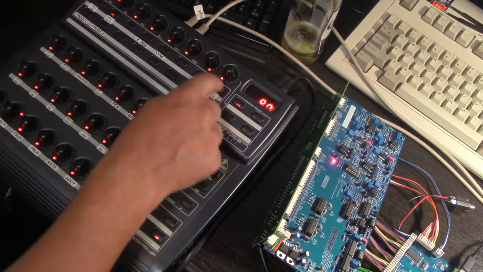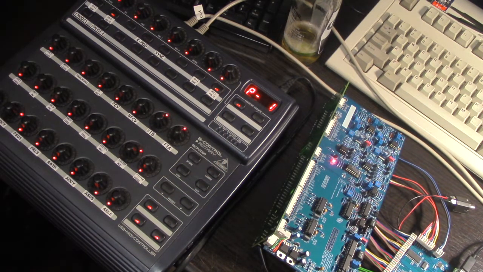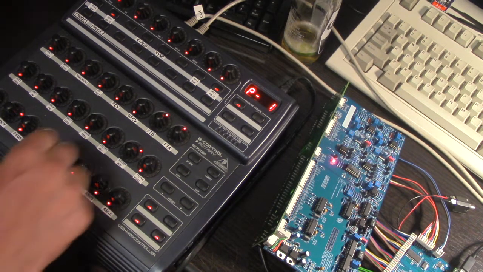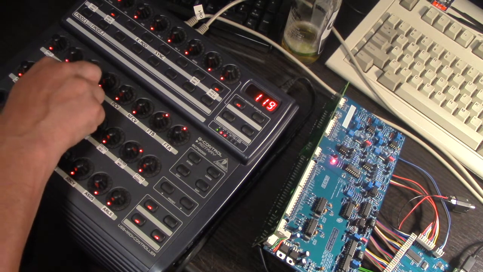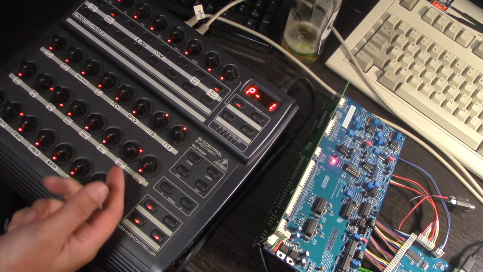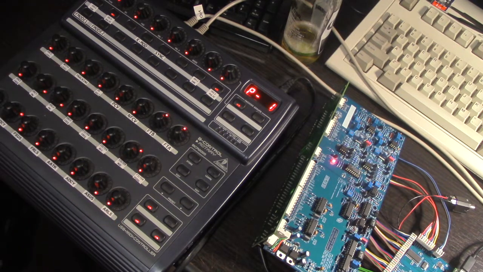Do the pulse width, and to turn on and off oscillators with the OB-X, they actually did a trick to push the pulse width to 100%. So now both oscillators are at 100% pulse width, so you don't hear anything.